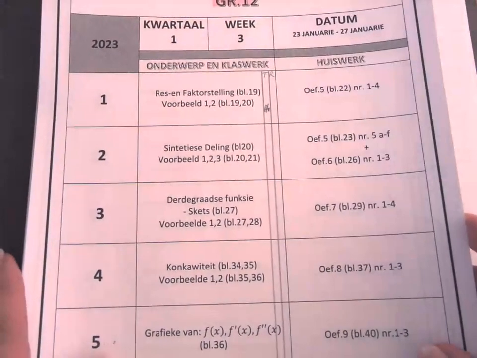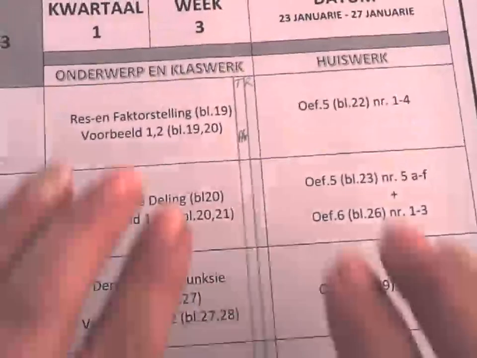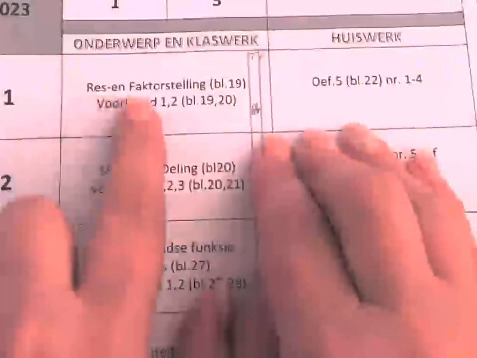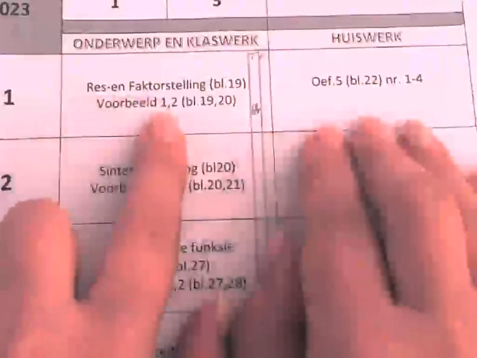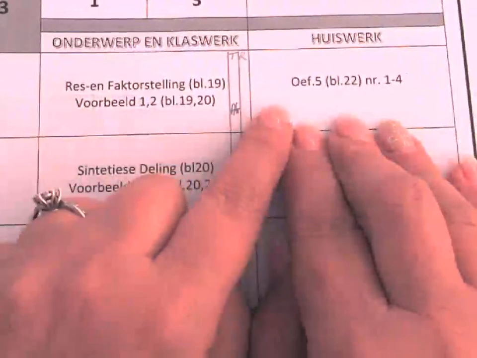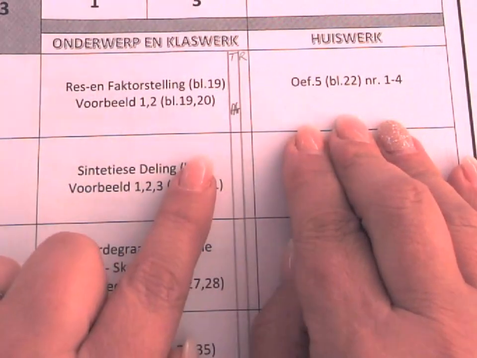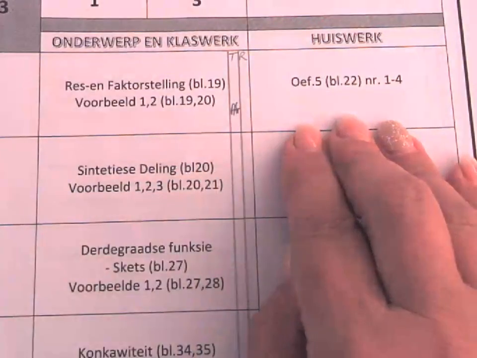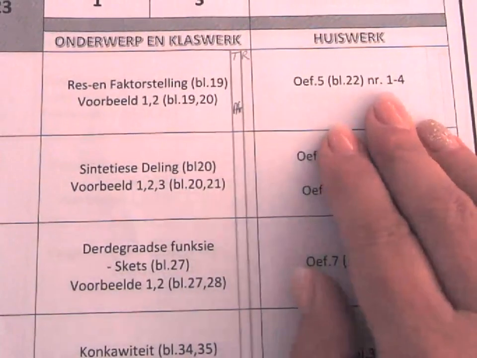Yep. Your homework for tomorrow: today we did the remainder and the factor theorem, and we did examples 1 and 2. So your exercise homework is exercise 5. It's more or less on page 22, 23. And you have to do number 1 till 4.